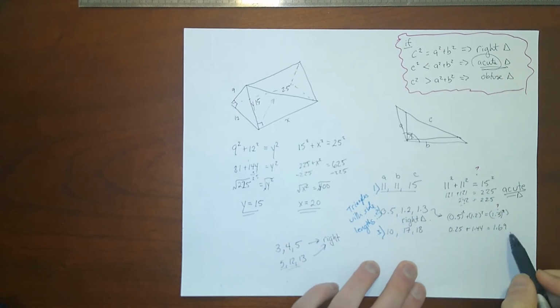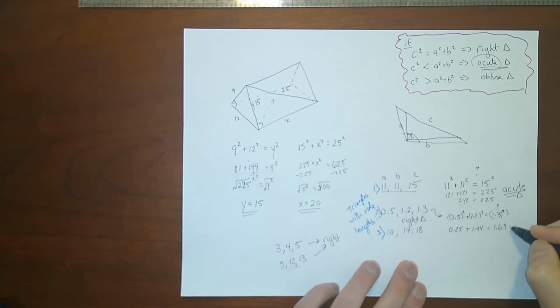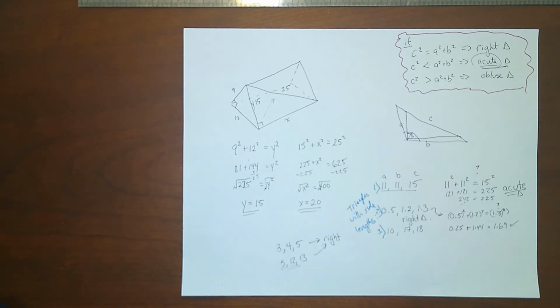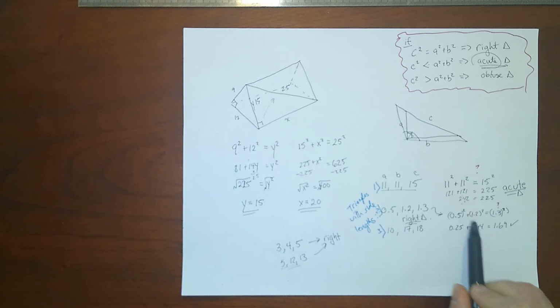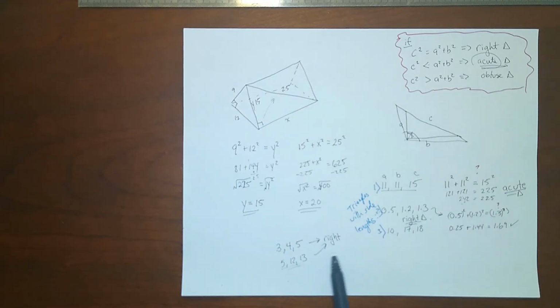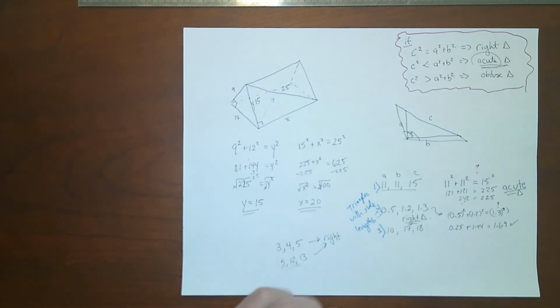And if I add these, I get 1.69. So this is exactly equal to the C squared here. So this triangle is indeed a right triangle. So the arithmetic verifies the thing that I was talking about earlier, that this will be right.